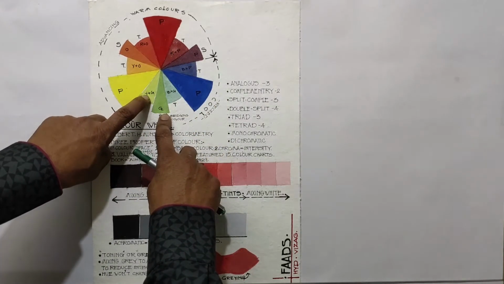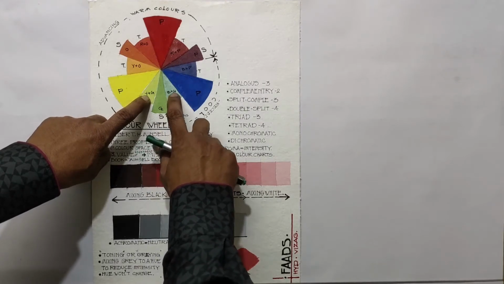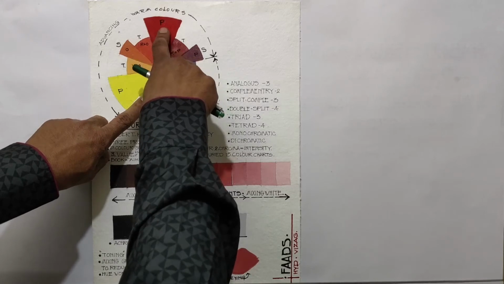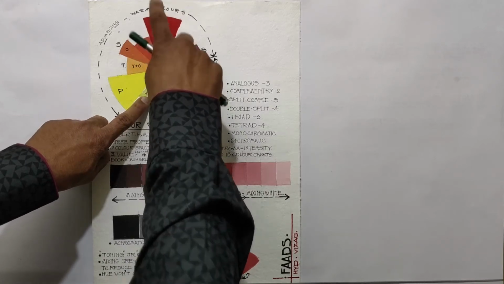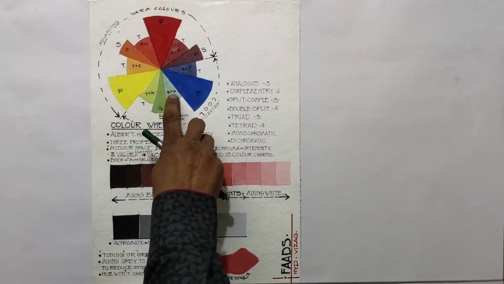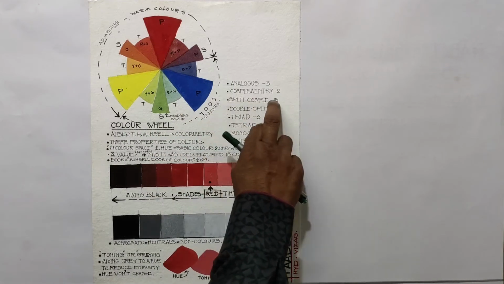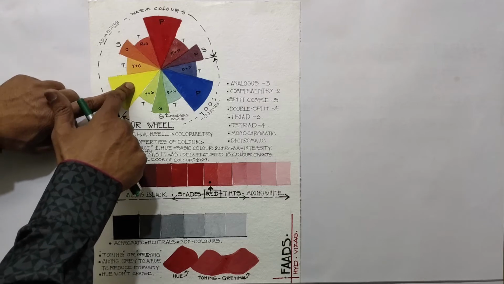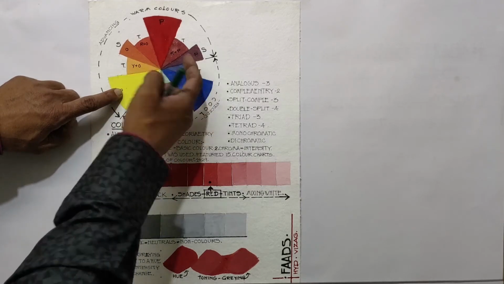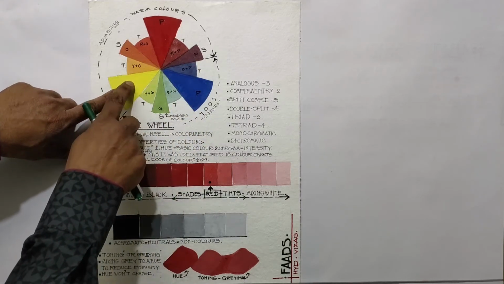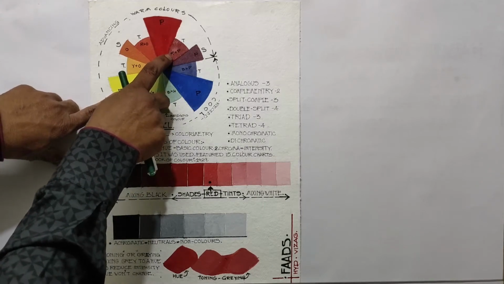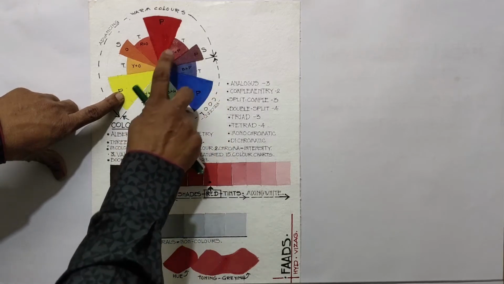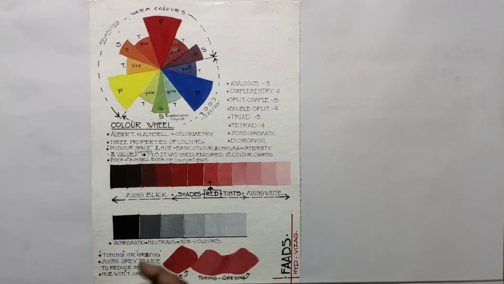Adjacent means yellow green and blue green. So if I want to use red, I should be using yellow green and blue green. That becomes my split complementary. In the same way, if I want to use yellow, the opposite side is purple. So I will be using yellow, red purple and blue purple, but not purple. This is called split complementary color.